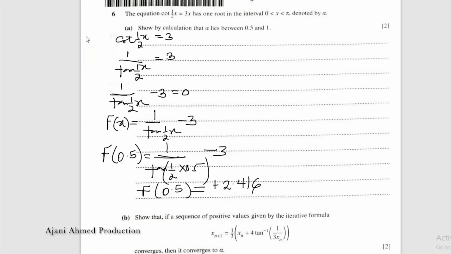So the next one, when x is 1, function of 1. That's 1 over tan half times 1 minus 3. I think that one gave us minus 1.1695.